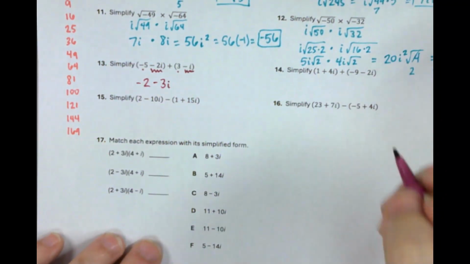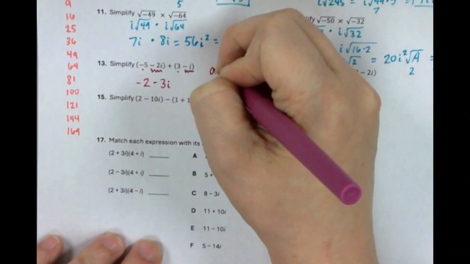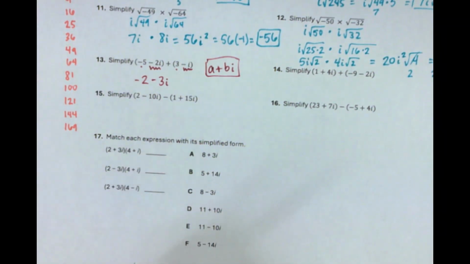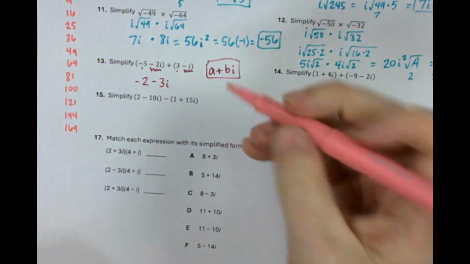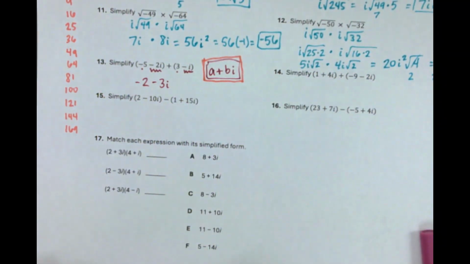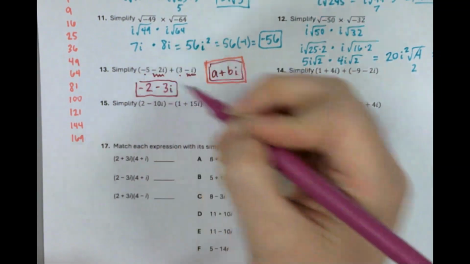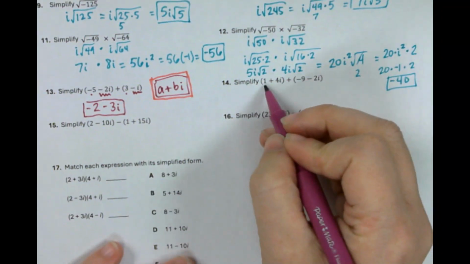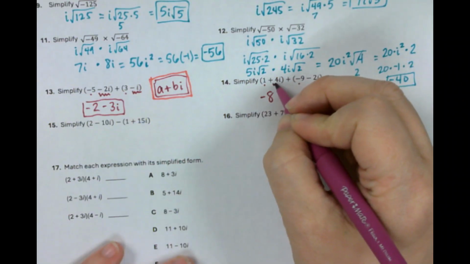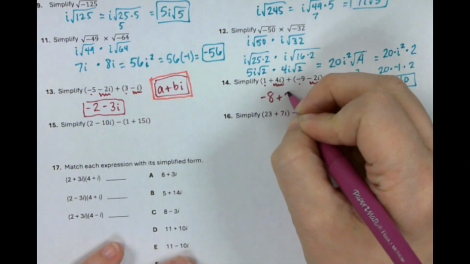Now remember that complex numbers are in the form a plus bi. So we want all of our numbers to be in that form, and I should have put that in pink and not purple. This is a note for us. A plus bi, we want them in that form. So negative 2 minus 3i is perfect. 1 plus negative 9 is negative 8. 4i plus negative 2i is 2i.